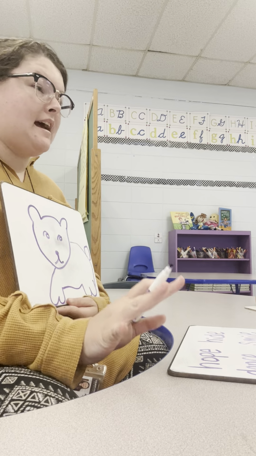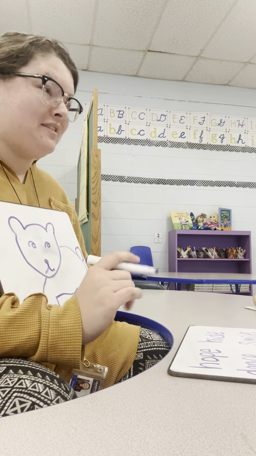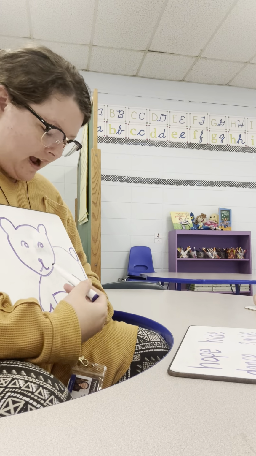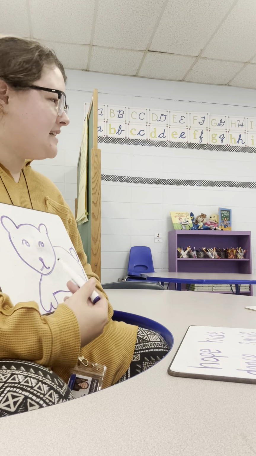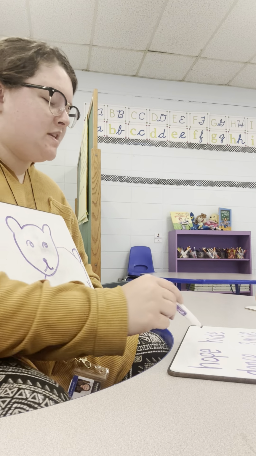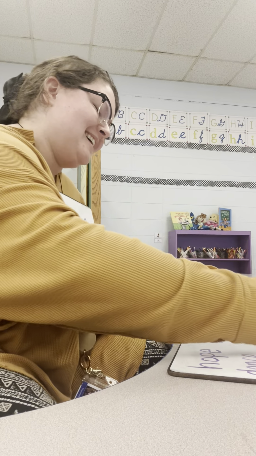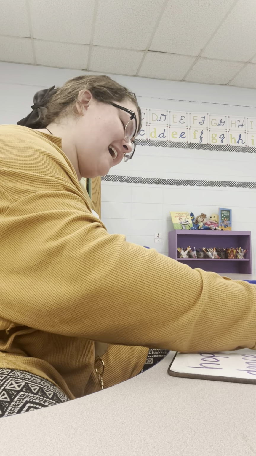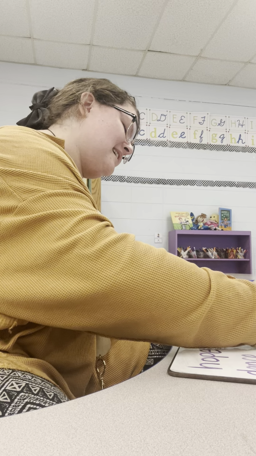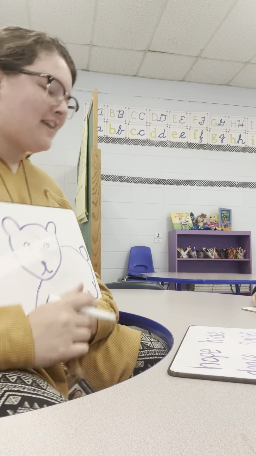Now all of you can have different answers. You probably all will have different answers. I want you to write a sentence about the bear using one of these words, but drop the E and add the ing. You have to add the suffix ing. Go ahead and try it. See what you can do.